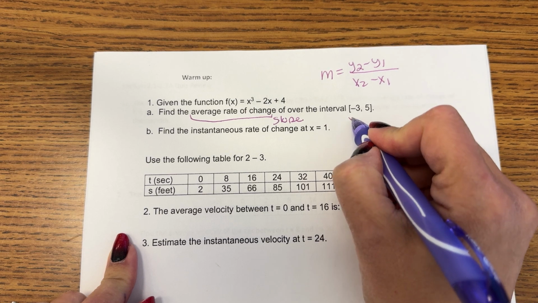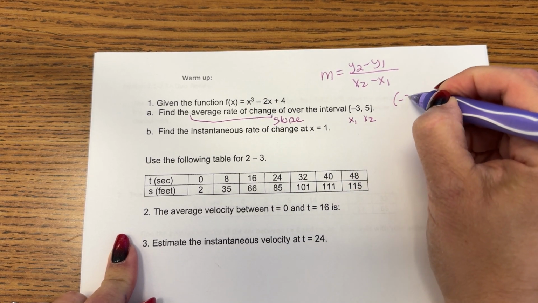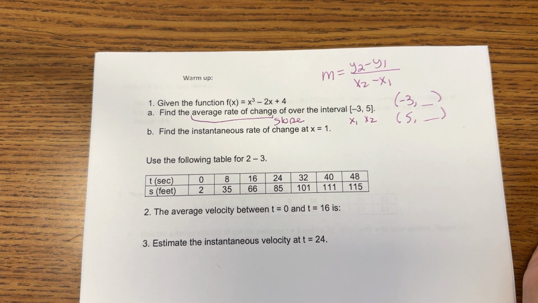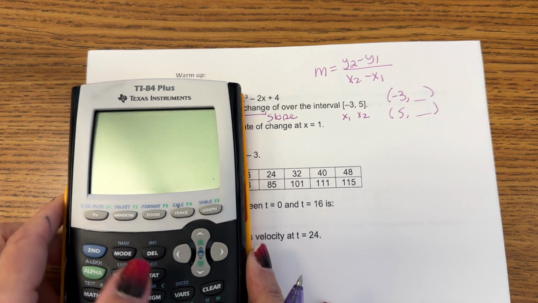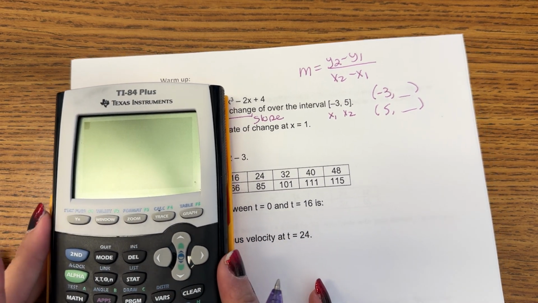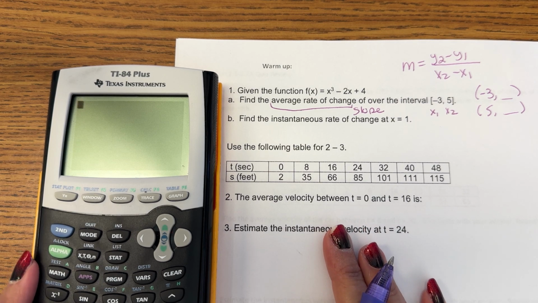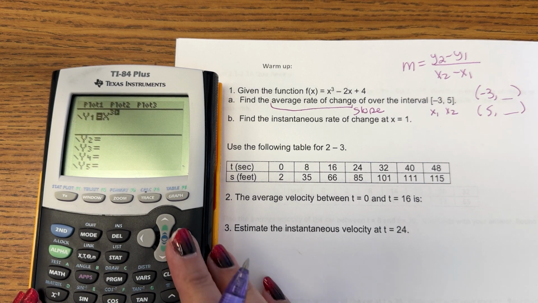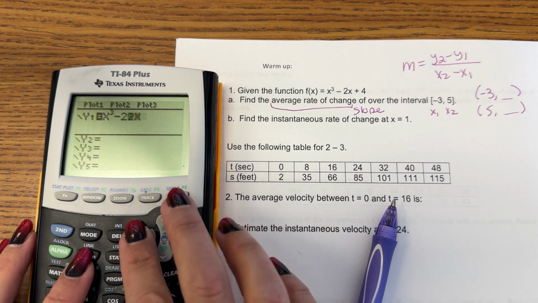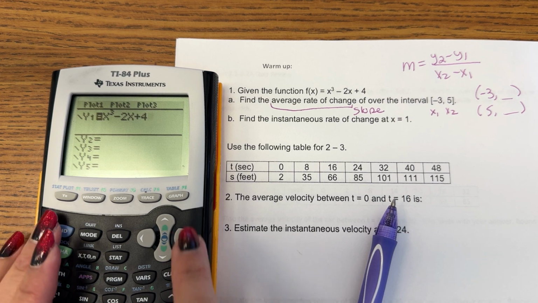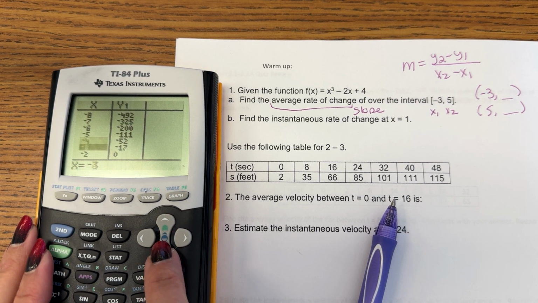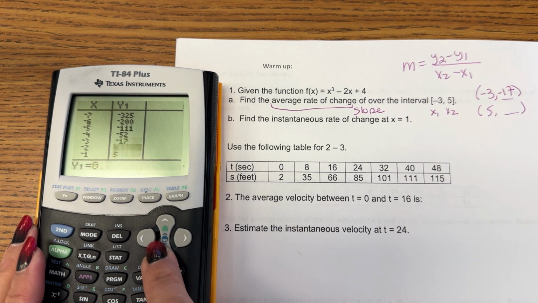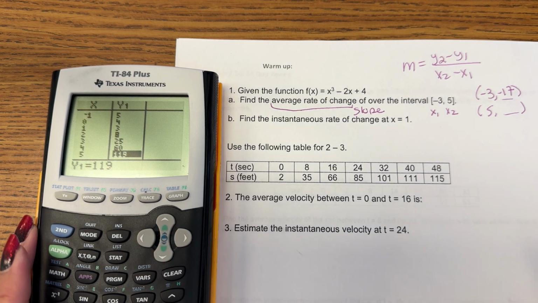Well, the interval, this is an x1, x2. So if I have two x values, I need to find the y values. In the calculator, I'm going to put the function in y1. I'm going to go to my table, and this table has all the values. So arrow to -3 is -17, and 5 for an x is 119.